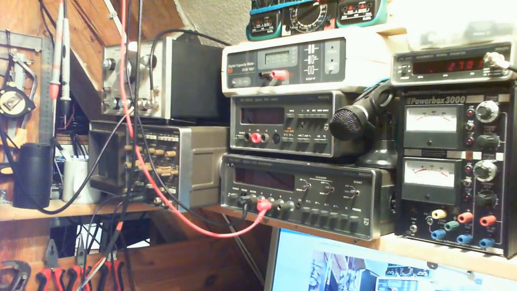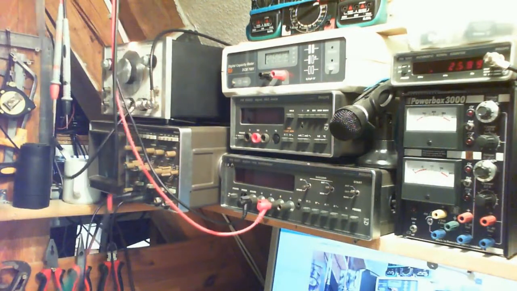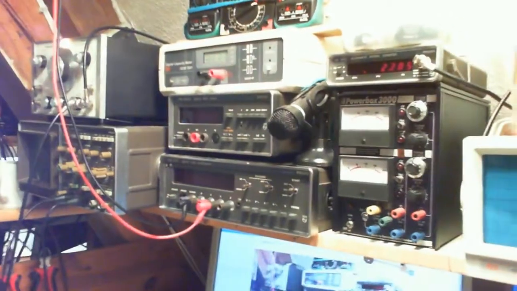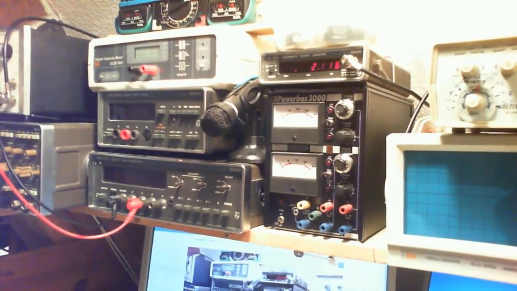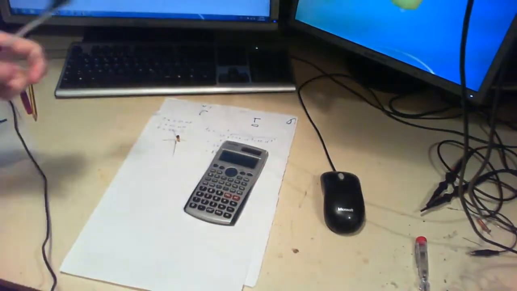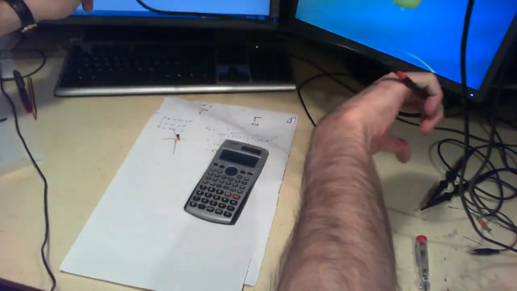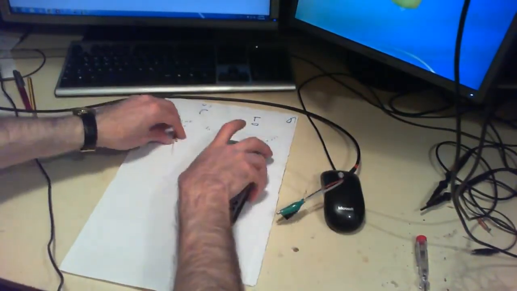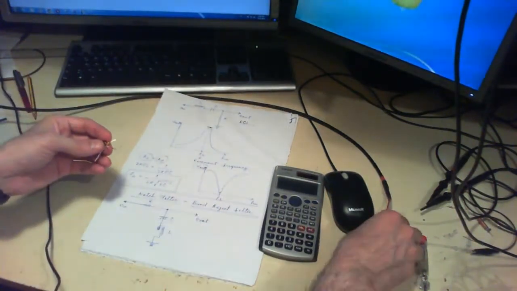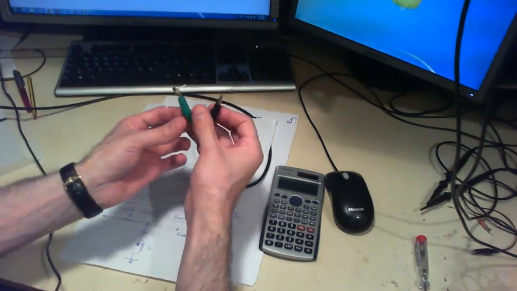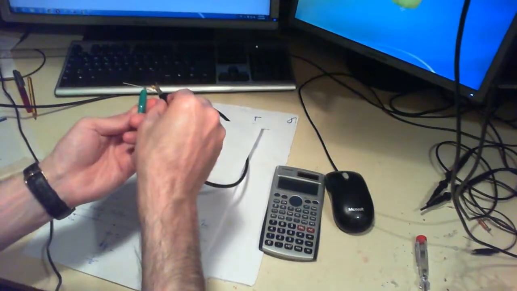Okay, so let's say this is the output from the signal generator that comes down here. I connect the signal generator to the circuit, and based on the circuit diagram that I have, your input goes into the resistor, and then your ground becomes the inductor. So that is your ground.